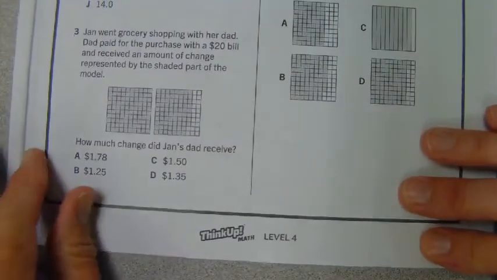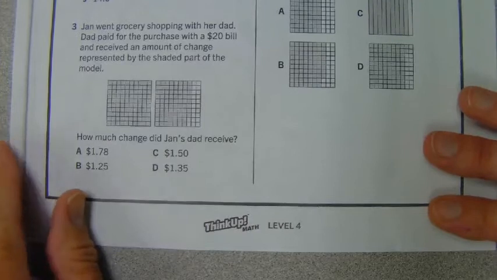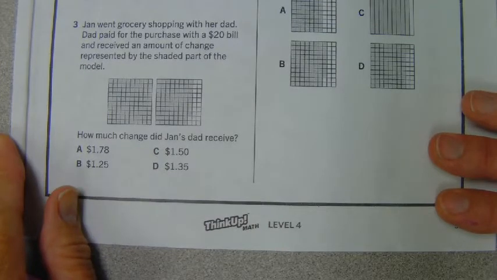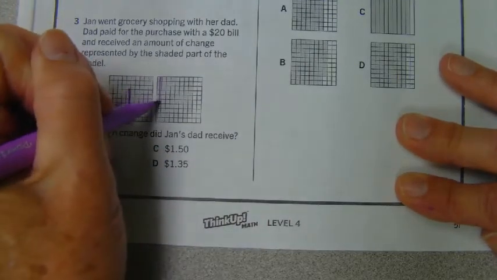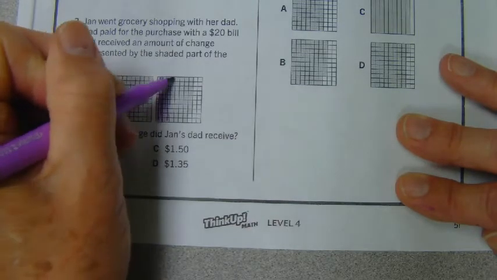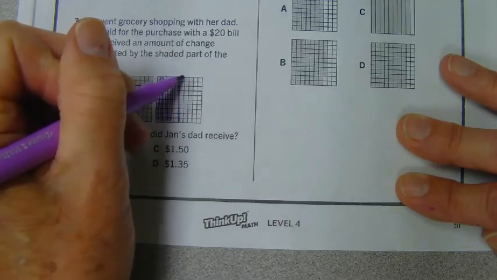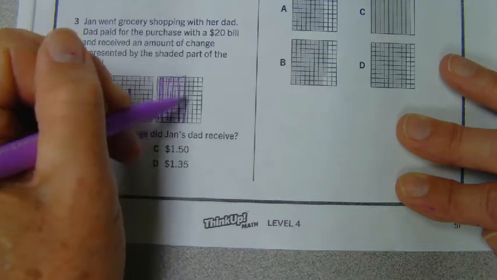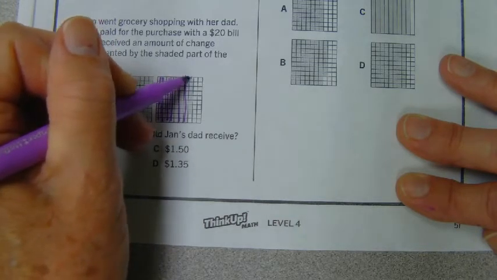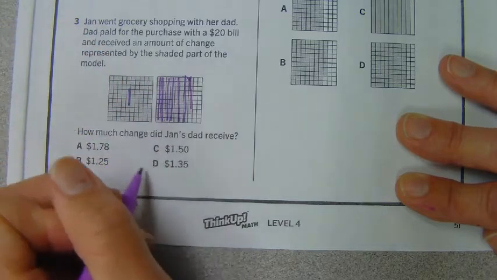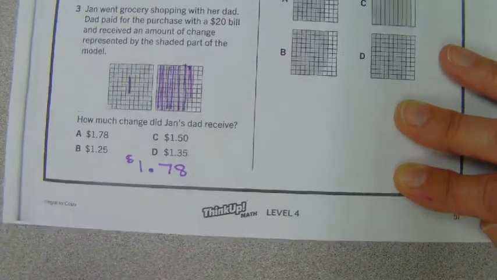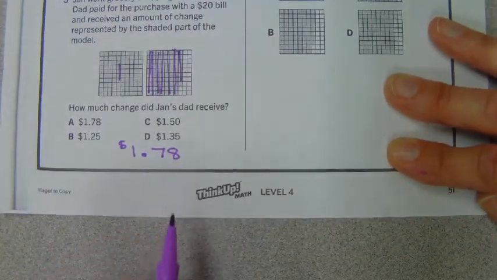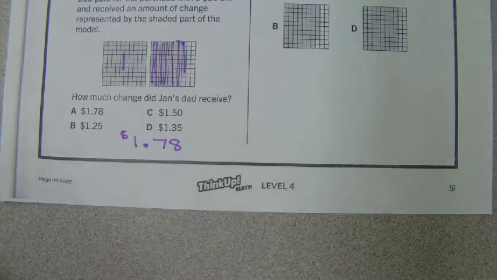Okay, number 3. Jan went grocery shopping with her dad. Dad paid for the purchase with a $20 bill and received an amount of change represented by the shaded part of the model. Here's your one whole. Here's your tenths. Looks like there's 1 whole, 7 tenths, 8 hundredths. Or $1, 7 dimes, 8 pennies, $1.78.